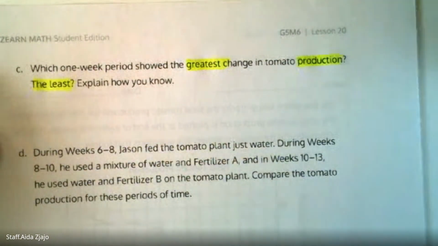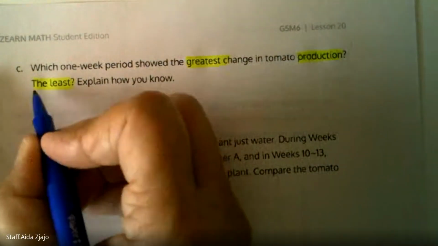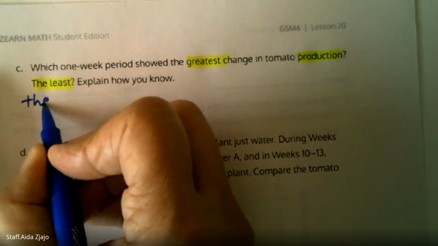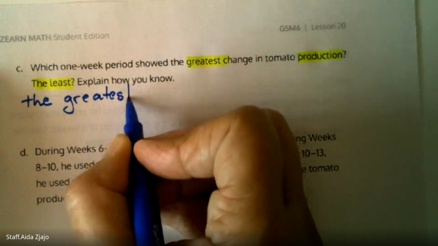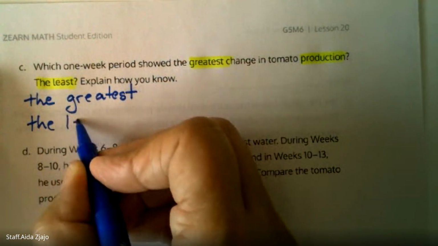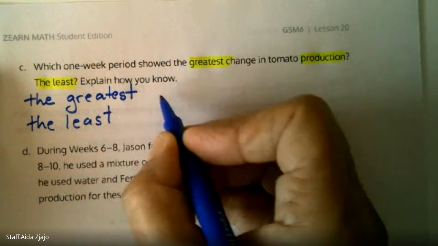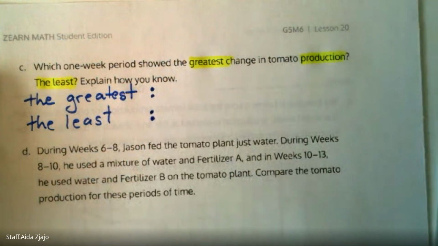All right, so let's look at our graph. We can put the greatest and the least. And then we can have our number there, right?